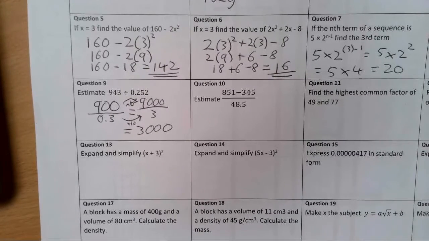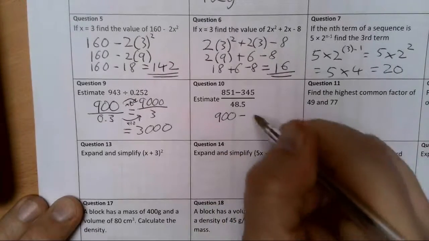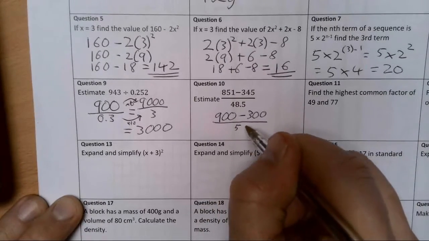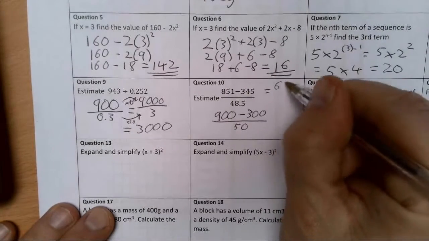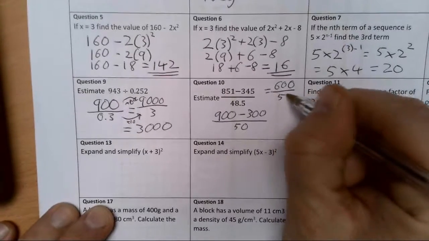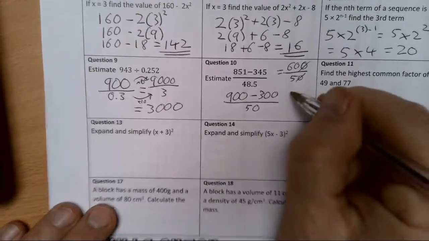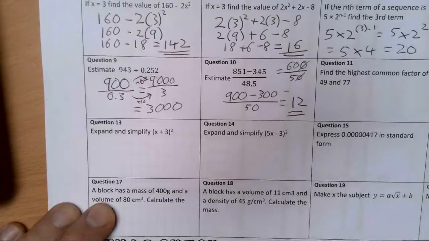Another estimation, we've got, again, to one significant figure, we've got 900. To one significant figure, we've got 300. To one significant figure, we've got 50. So that's going to give me 600 divided by 50, which is the same as 60 divided by 5, which is 12. 12 is going to be my estimate.